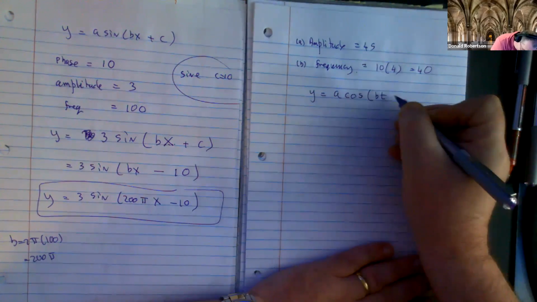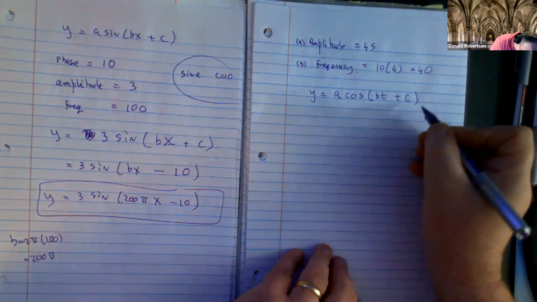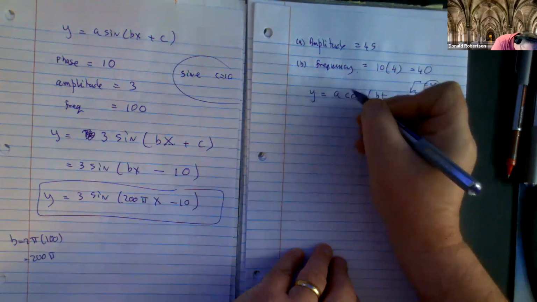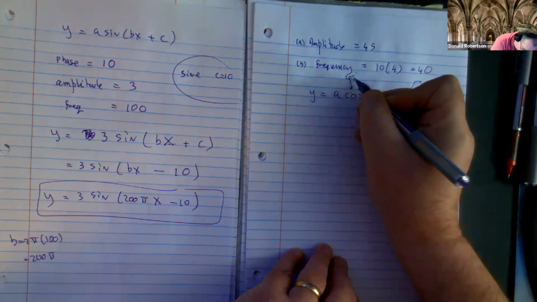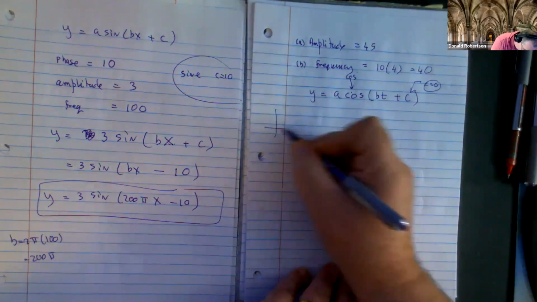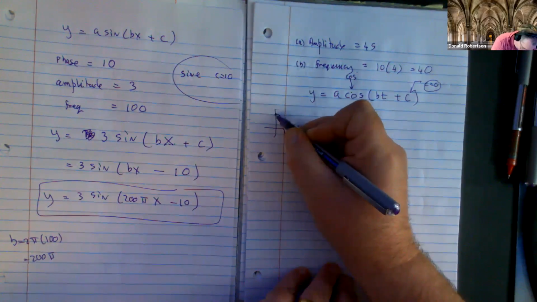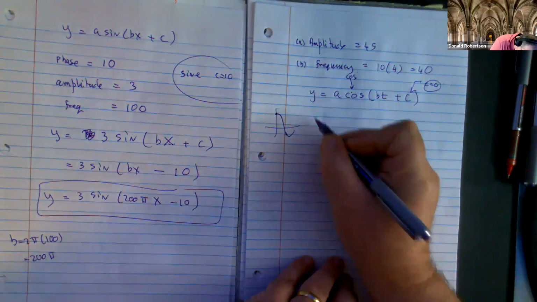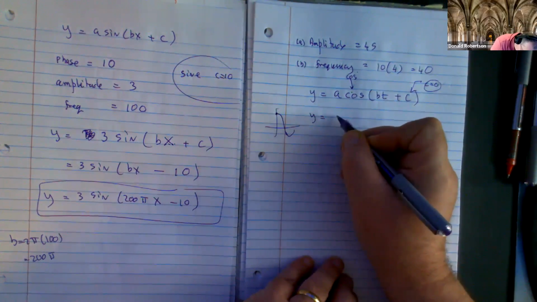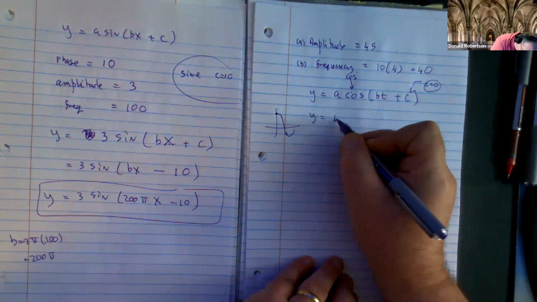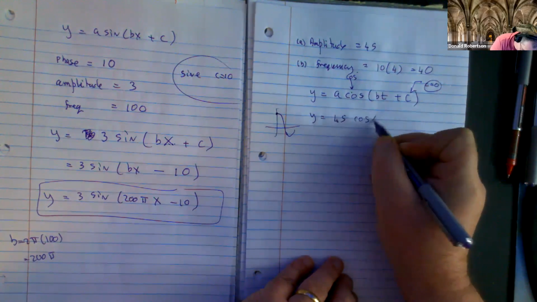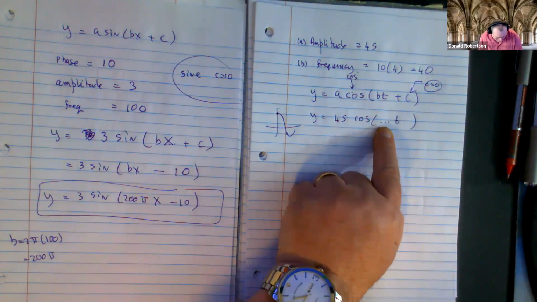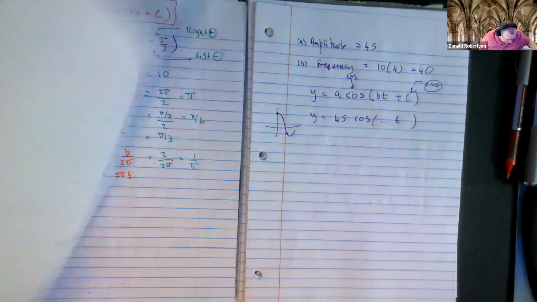I'm going to do that pt plus c thing. That's 0. And that's a cosine. And we got that just by looking at the picture and noticing that it started here, right? That's how I know it's a cosine. So it's going to be an amplitude of 45, a cosine of so many t plus nothing. So I only need to find this guy and we are ready to go.